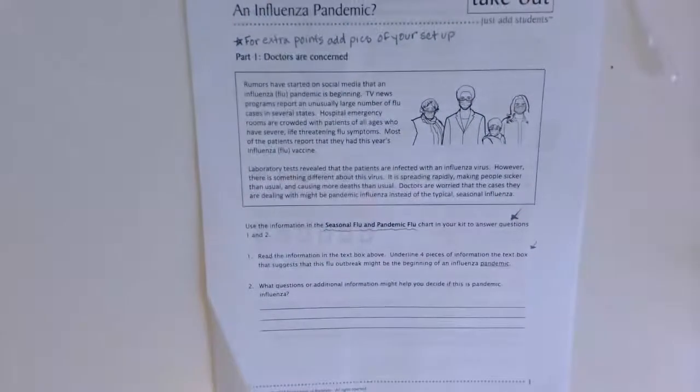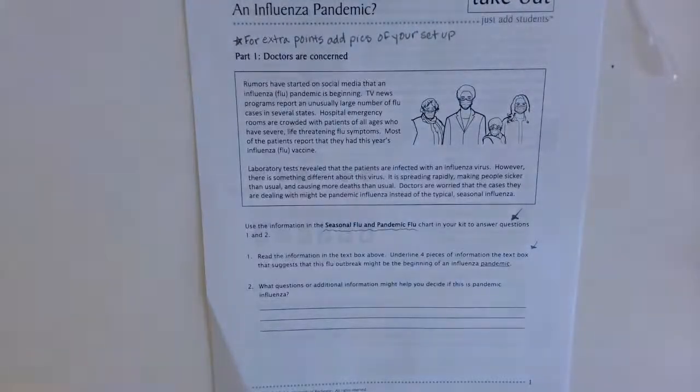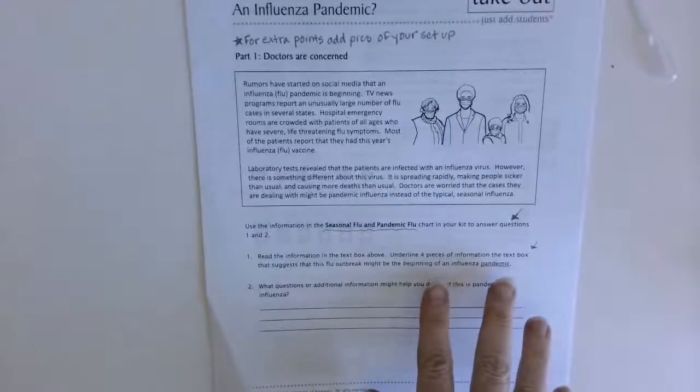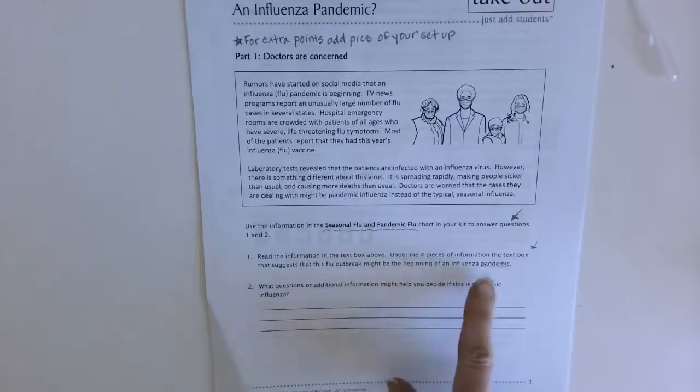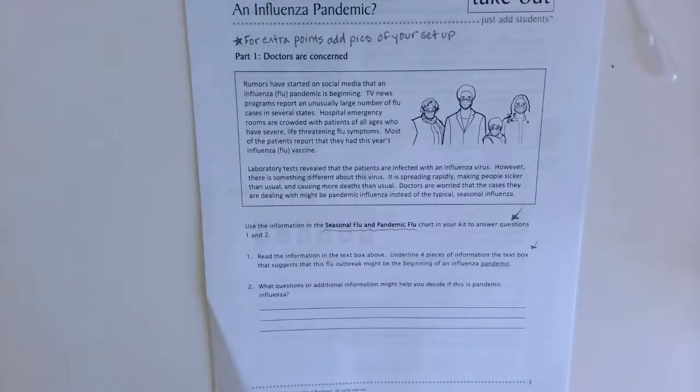This is something that every year, as there are different illnesses that crop up, that people get really confused over pandemics versus seasonal things. Then you're going to move down and you're going to find 4 pieces of information that you will need to underline in the text box that is different between the two.